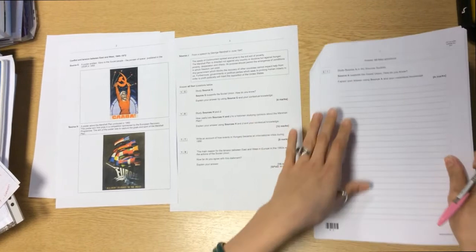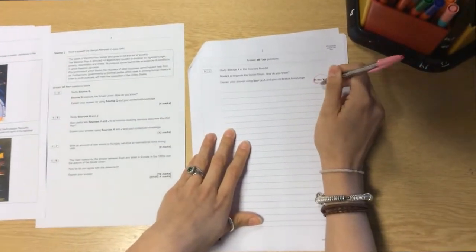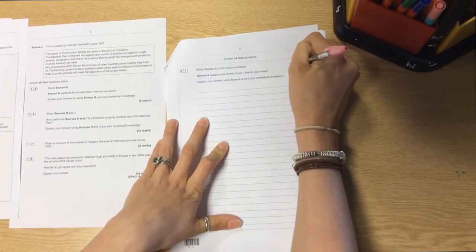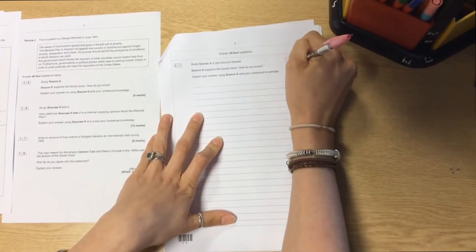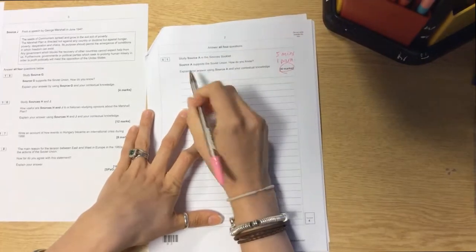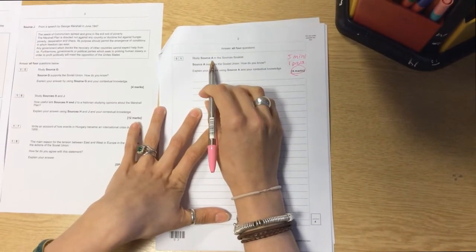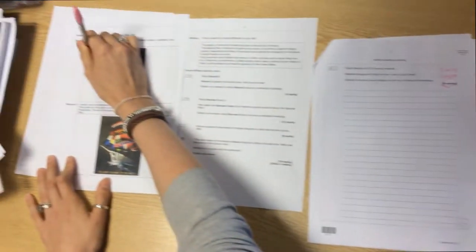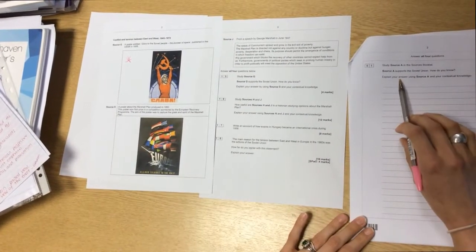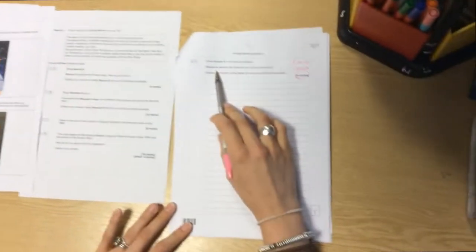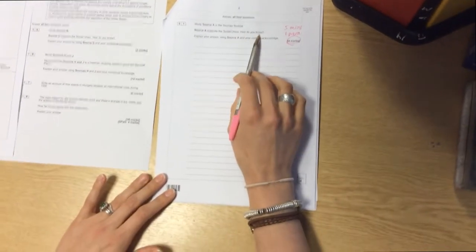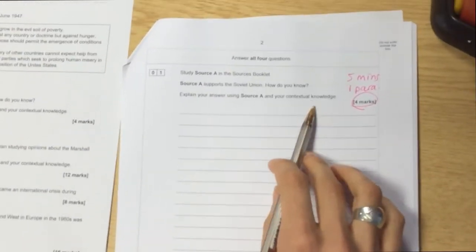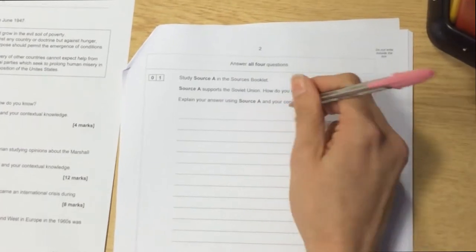As I'm sure you remember, your first question is always 4 marks. So 4 marks, 5 minutes, 1 paragraph. Now, this one is saying, studying source A in your booklet, which is this source here, explain your answer. So, source A supports the Soviet Union. How do you know? Explain your answer using source A and your contextual knowledge.